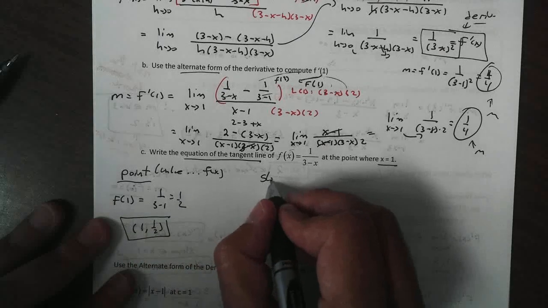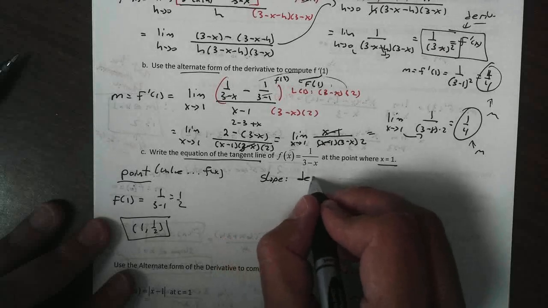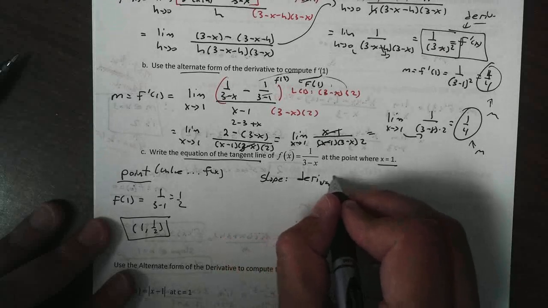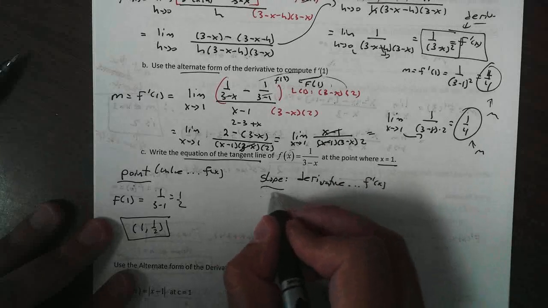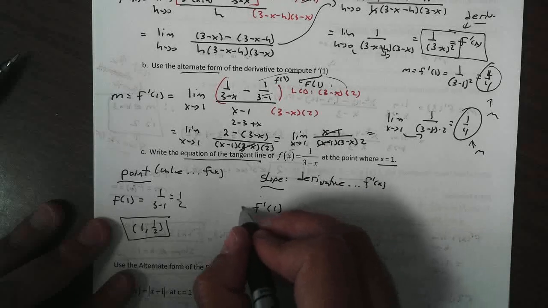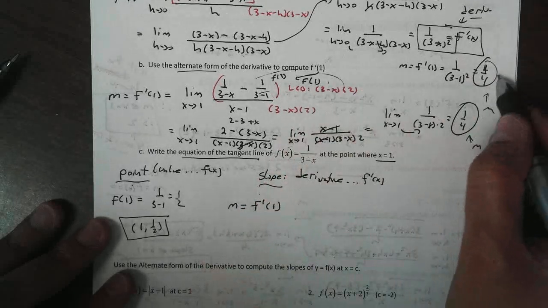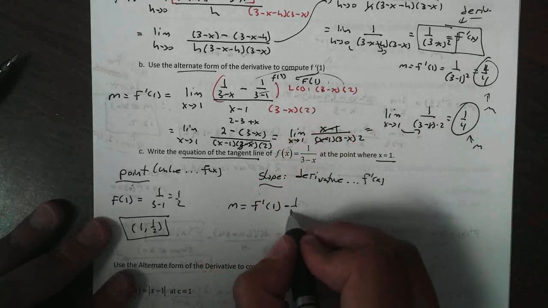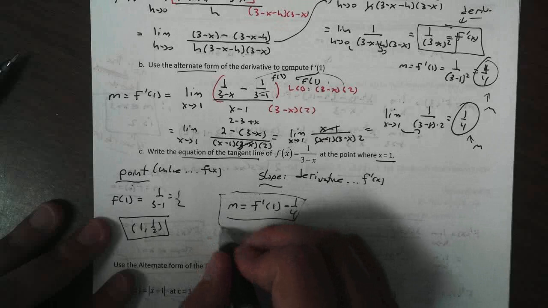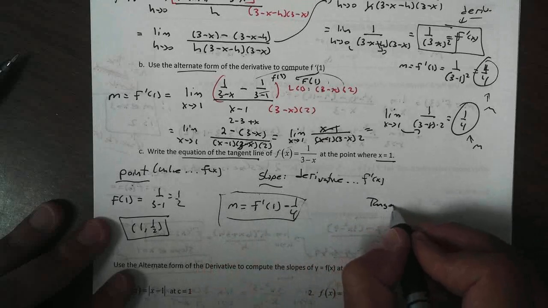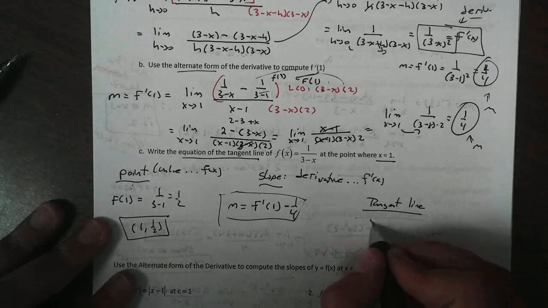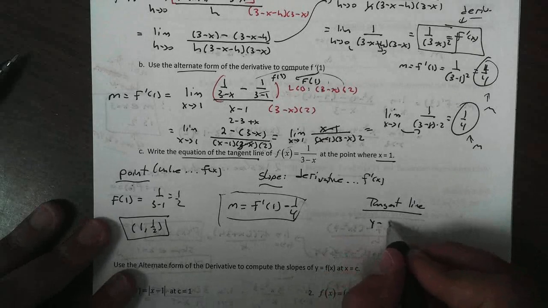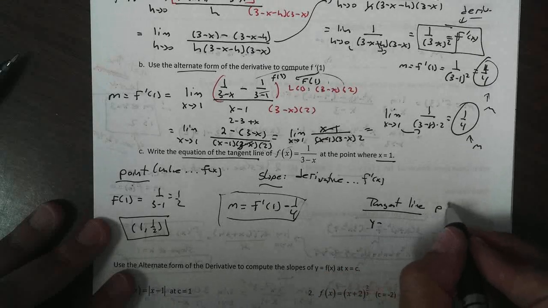Next, we need the slope. This comes from the derivative, or f prime of x, which we already found, f prime of 1, which is the slope. We already got it from up here, so it's just 1/4, right? And then we look for our tangent line itself. To get the tangent line, remember we can use our point slope. Use your point slope form.